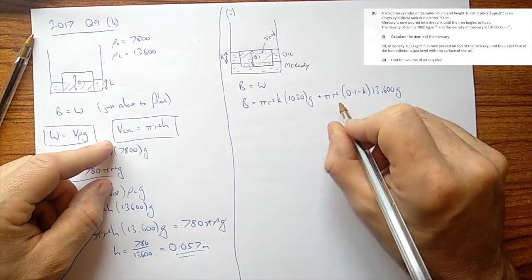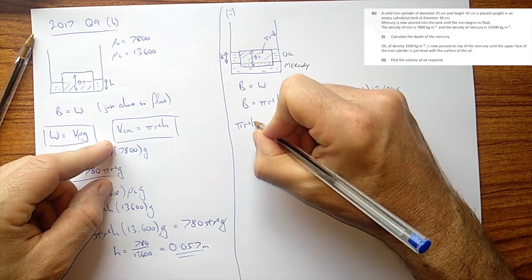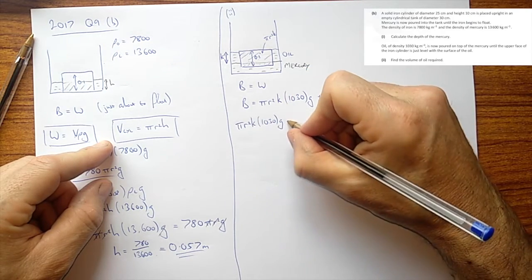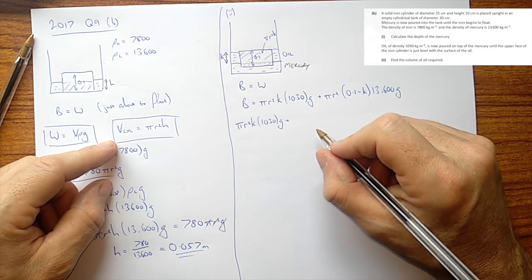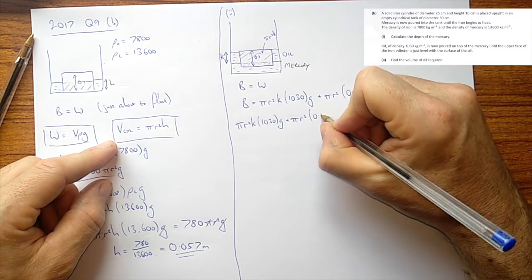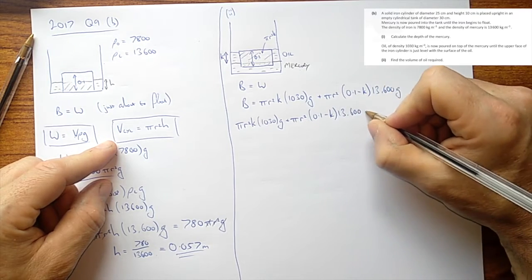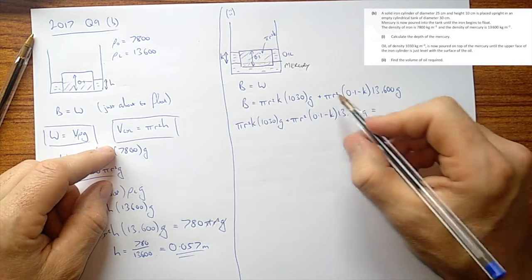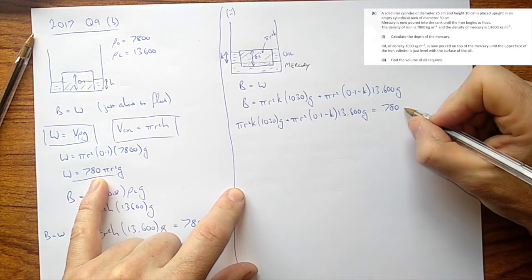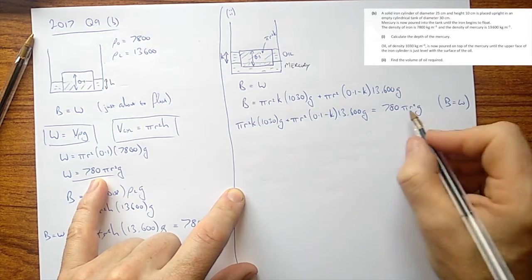So, we might just tidy this section up a small bit here. We have pi r squared k by 1030 by g, plus, we'll leave it the way it is for the moment, because I am not bothered writing all that out, because I know a load of this is going to cancel and it's going to get a bit simpler. 13,600 g equals the weight, equals 780 pi r squared g. So that's just basically buoyancy equals weight. That's all we're doing here.